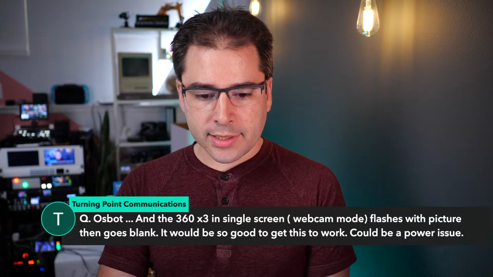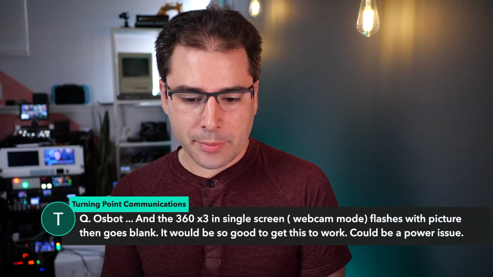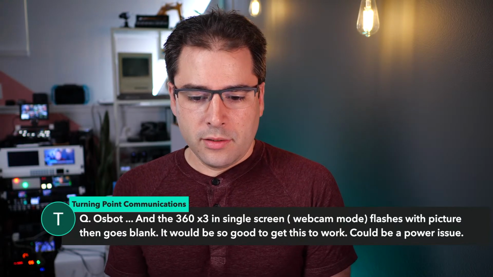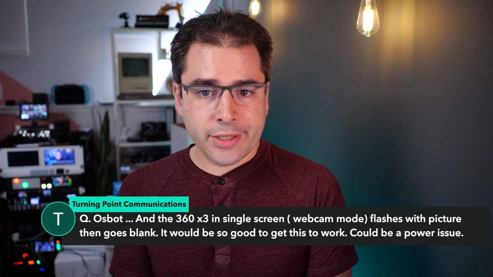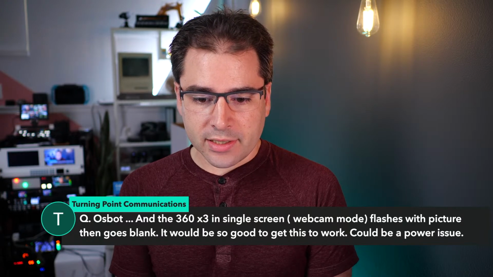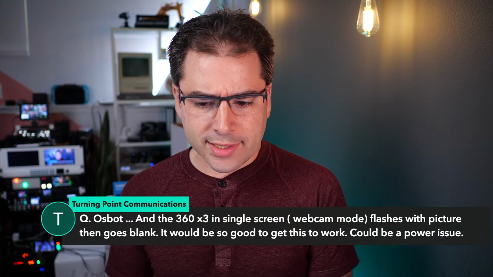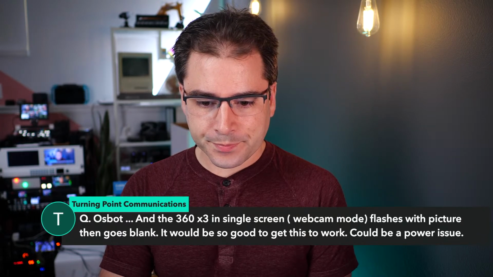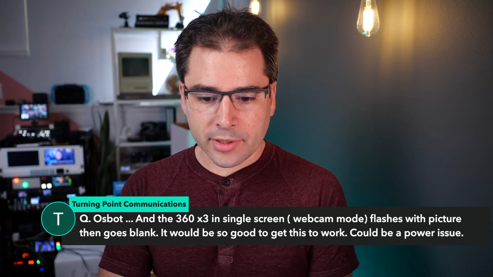Turning Point Communication says the 360 X3 in single screen webcam mode flashes with picture then goes blank. Oh, that sounds so weird. I don't know what to tell you. Yeah, especially if you see the picture at one point. Yeah, that's a bummer. I maybe just go back to the X2 because I was pretty sure I tried it with the X2.